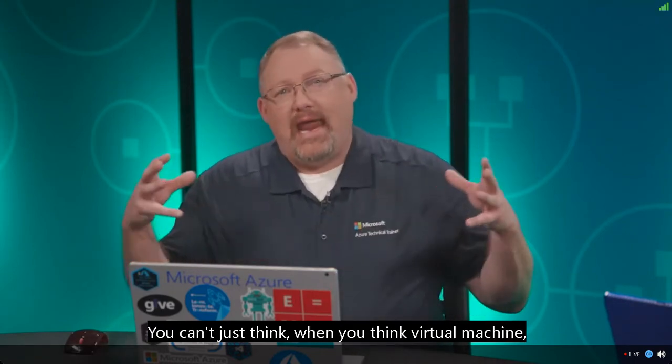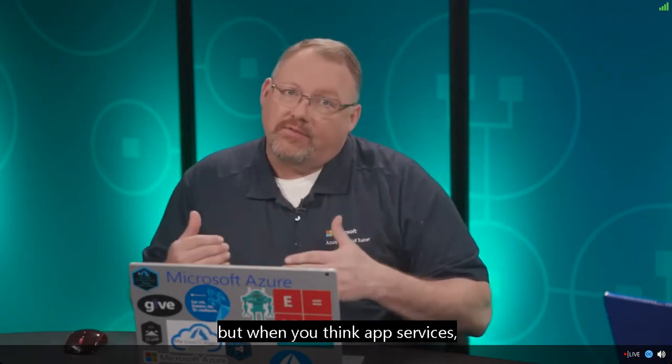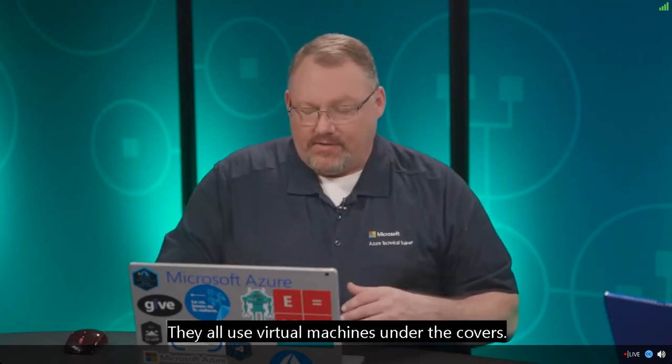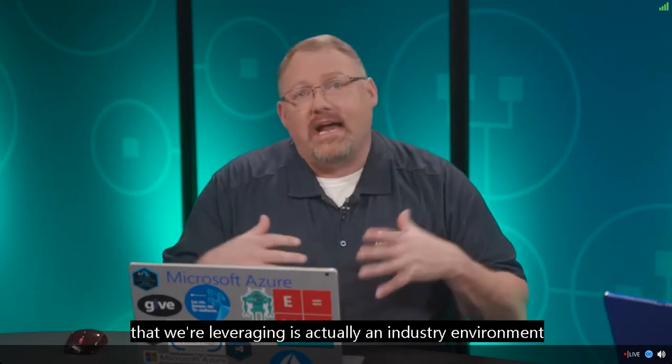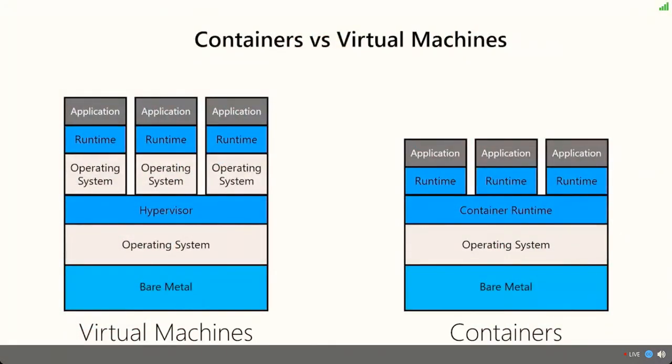So you can't just think, when you think virtual machine, yeah, if you're thinking Azure VMs, that's definitely infrastructure as a service. But when you think app services, that's platform as a service. They all use virtual machines under the covers. Now, another common technique that we're leveraging inside of Azure is an industry environment we have, what's called containers. And containers are different than virtual machines.